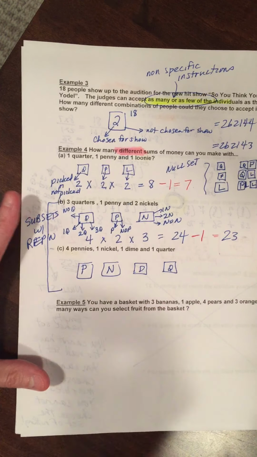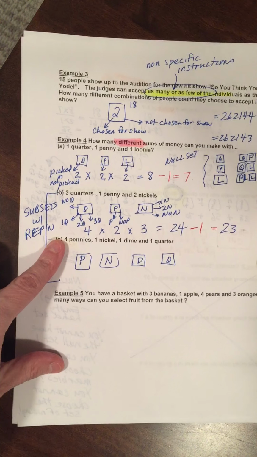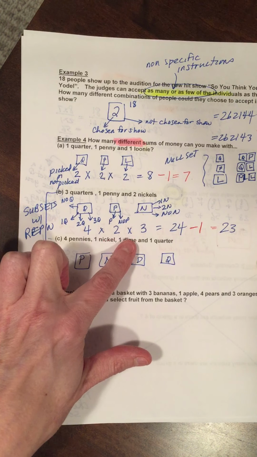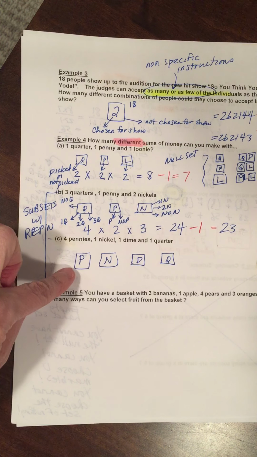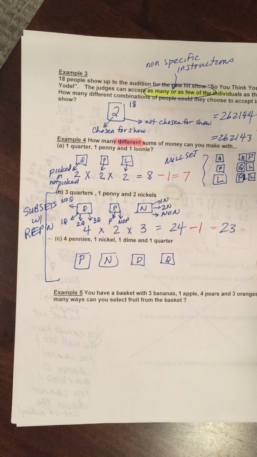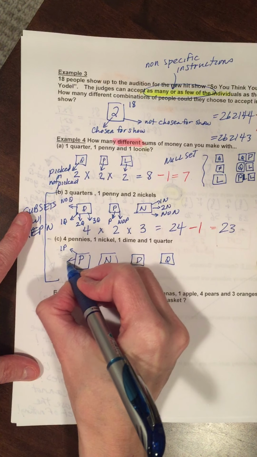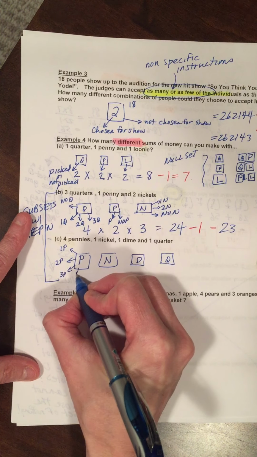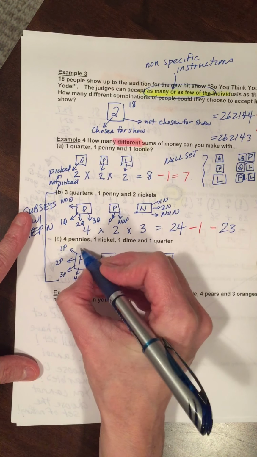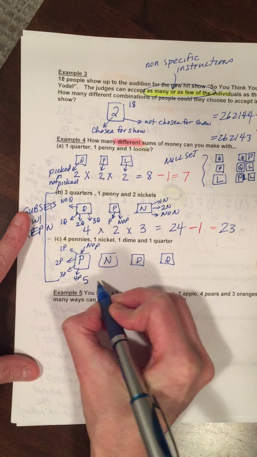How about you take a second and see if you can do the next one with me. 4 pennies, 1 nickel, 1 dime, 1 quarter. What are my options for the 4 pennies if I'm scooping the change out? Well, I might end up with 1. I might end up with 2. I might end up with 3. I might end up with 4, or I might end up with no pennies. 5 choices.